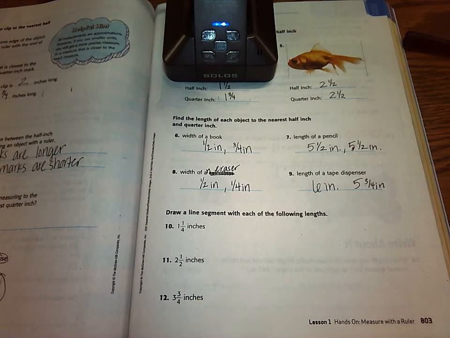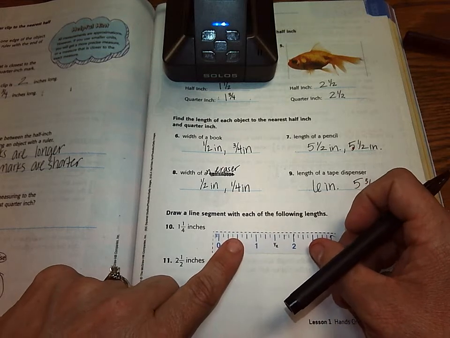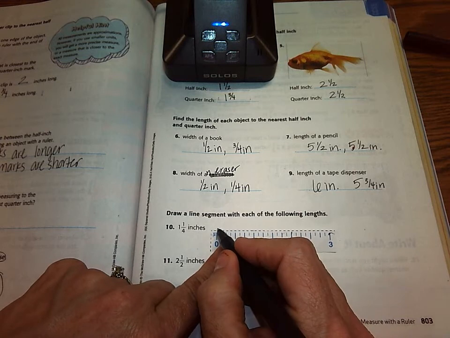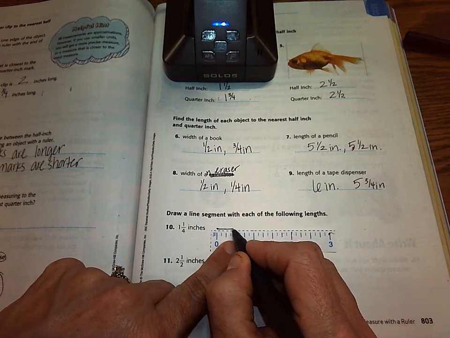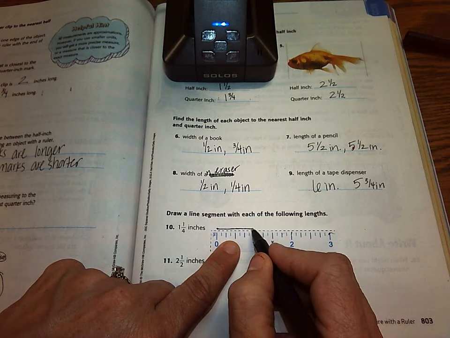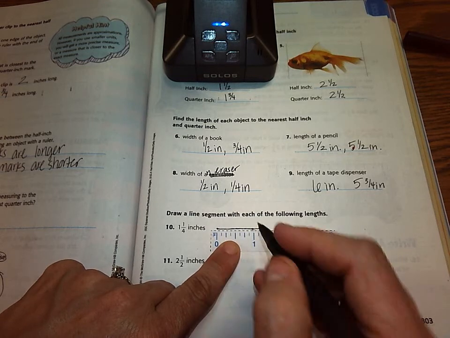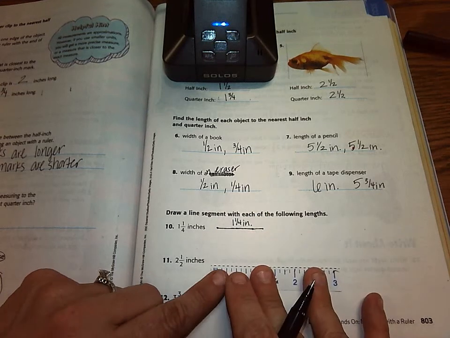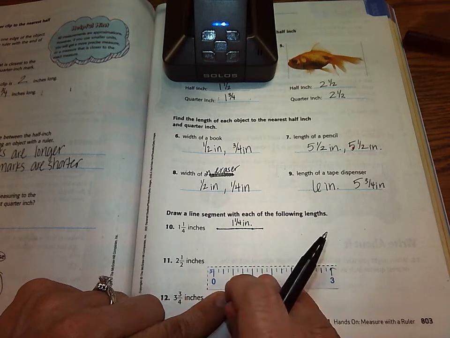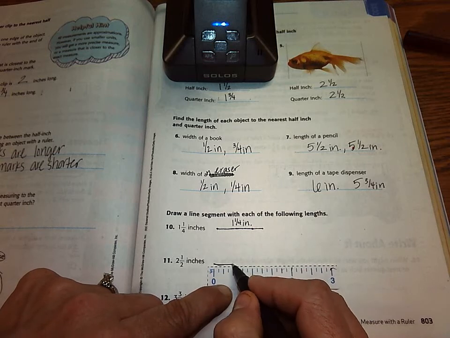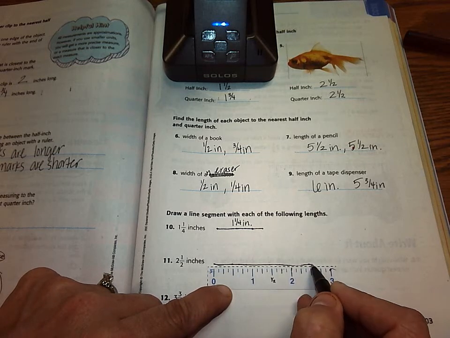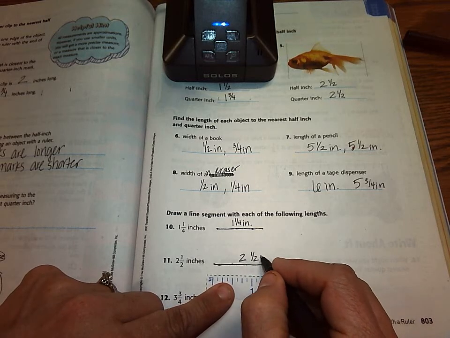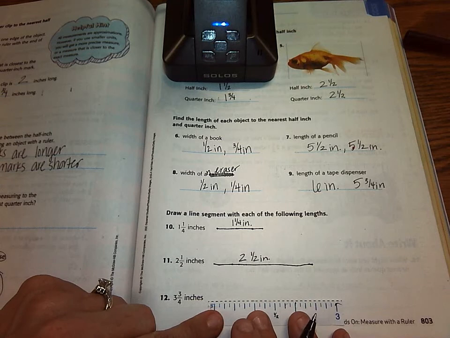Okay, this time we're going to draw a line segment with the following lengths. So this is pretty easy. We're going to do 1 1/4 inches. So I'm going to put my ruler down, and I'm going to draw a line starting at 0 and going to 1 1/4. There's our 1/4. So this is 1 1/4 inches. Now it wants 2 1/2. So I start at 0 and I go all the way 1, 2 to the half line right there. 2 1/2 inches.